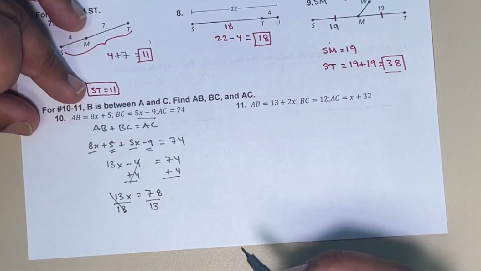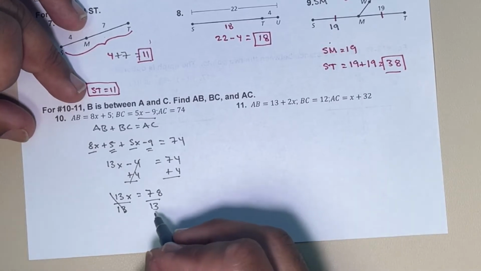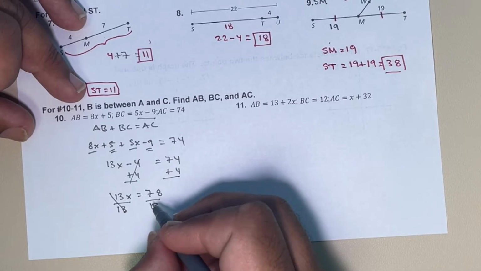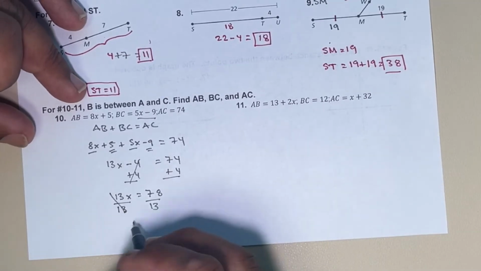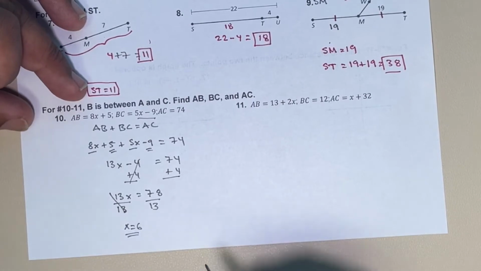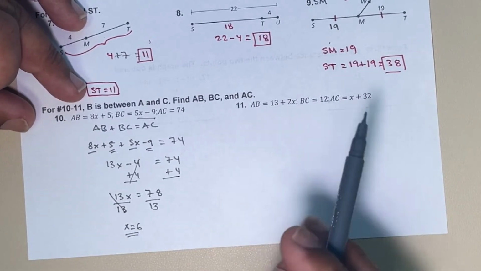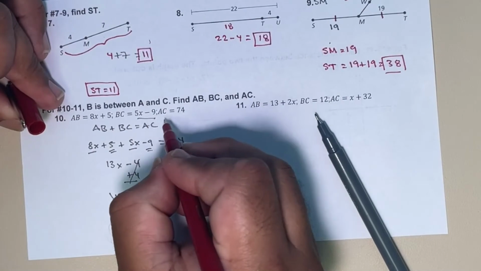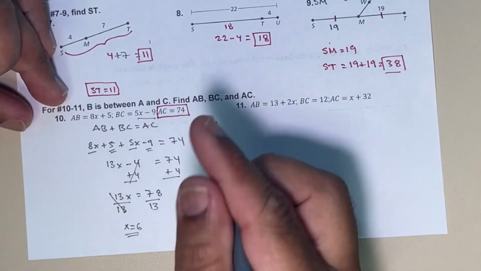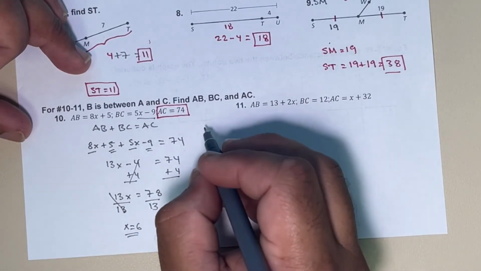Grab your calculator or take an educated guess. It looks like 6 to me. 6 times 3 gives me 18. Carry the 1. 1 times 6 plus that 1. Okay, so I got x equals 6. But I'm not quite done. It wants me to find all of them. I already know AC, but I got to find AB and BC.